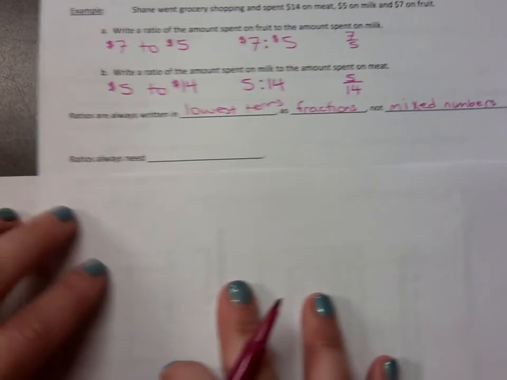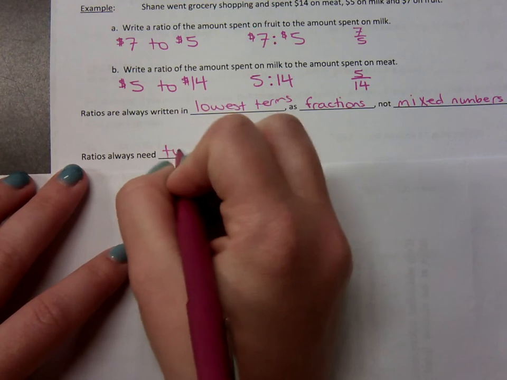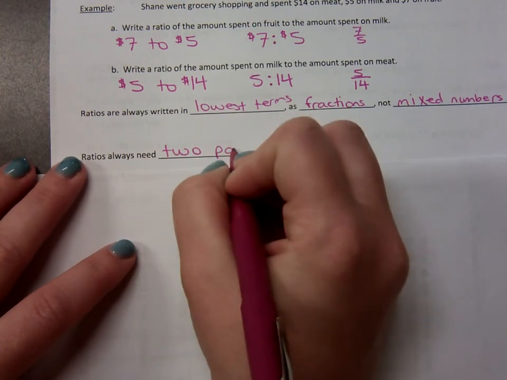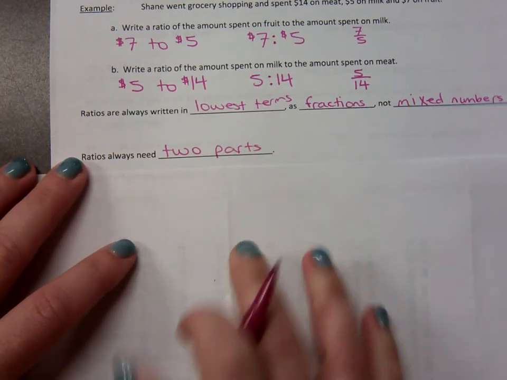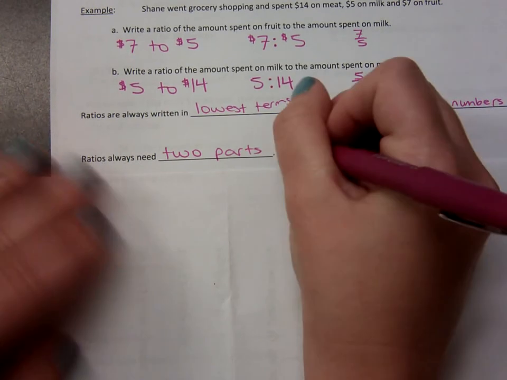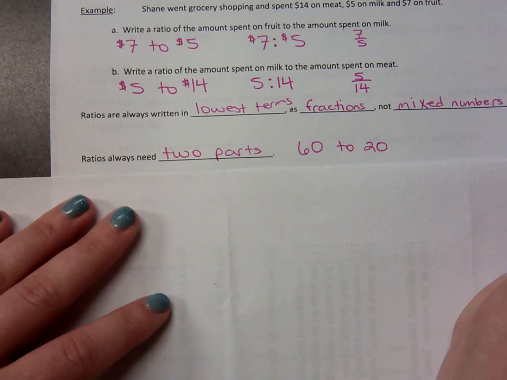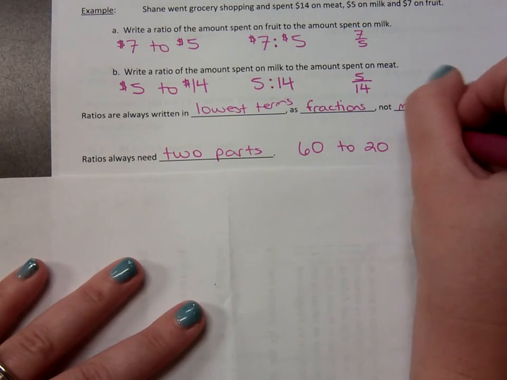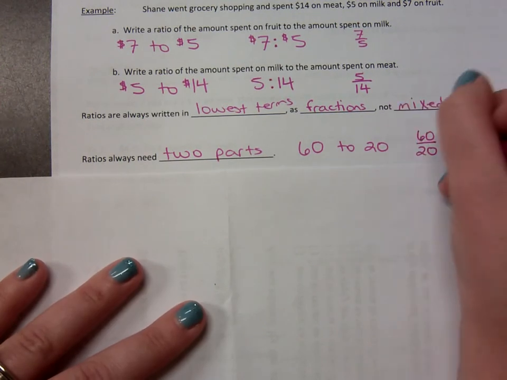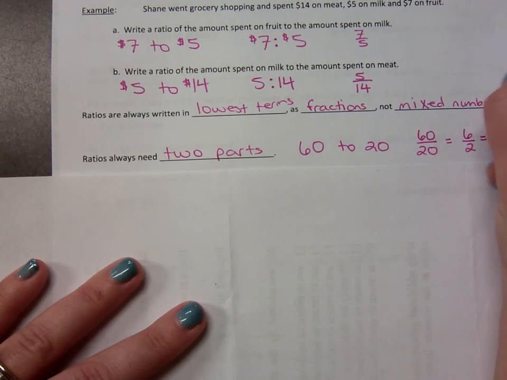So let's see, ratios always need 2 parts. So if I have 60 compared to 20 as a ratio, that would be 60 over 20, which reduces to 6 over 2, which we're going to write as 3 over 1, not just 3.